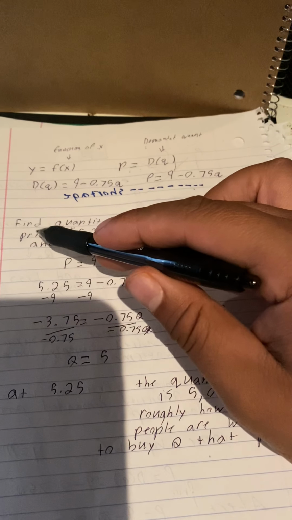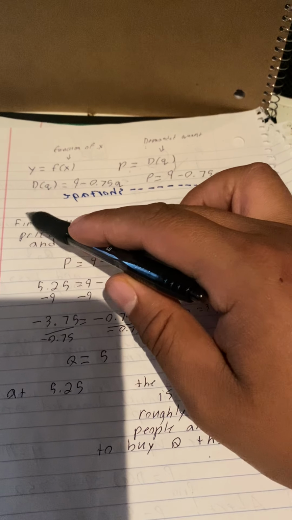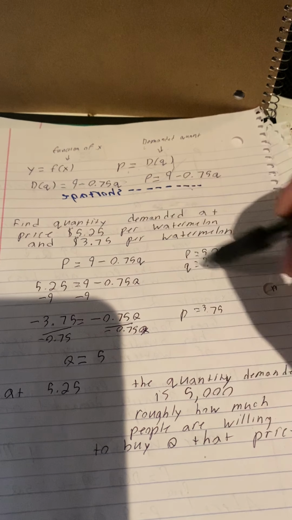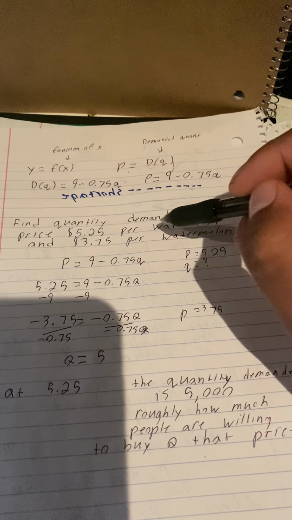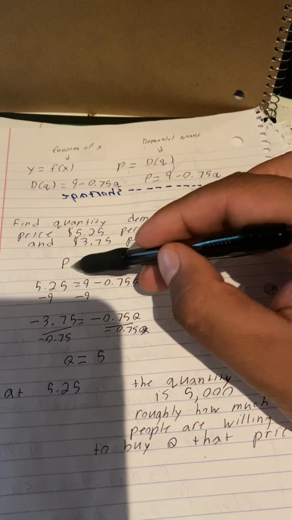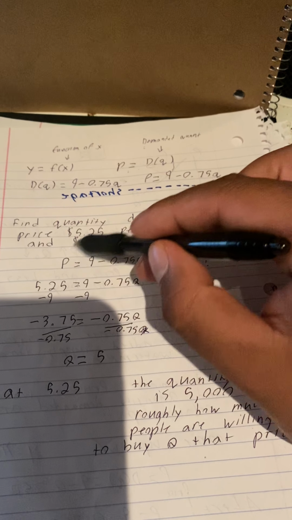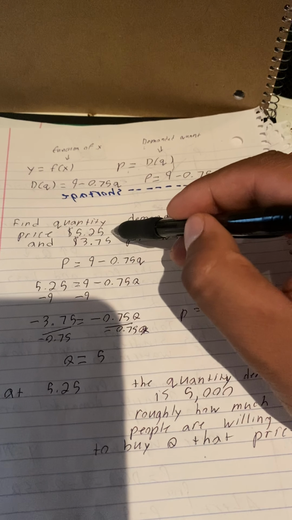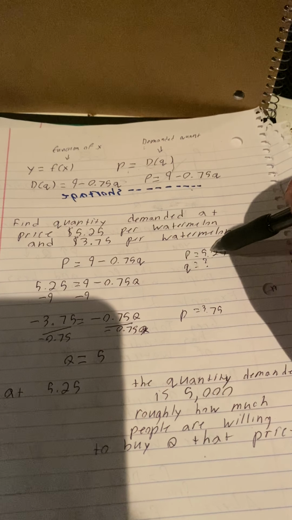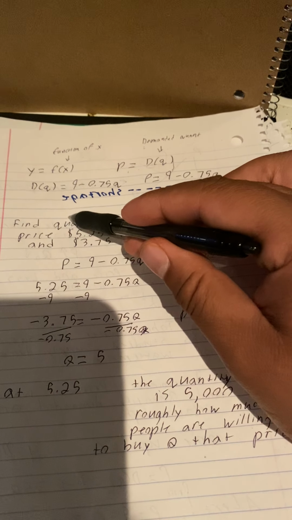We grab the information, we grab what we need to find, the quantity. It says right here, find quantity, Q. And then we grab the information that's relevant. Price. Okay, we have a P. We have a price. So that's important. It's $5.25. So we have a price of $5.25. But we don't have a Q. We want to know a Q.